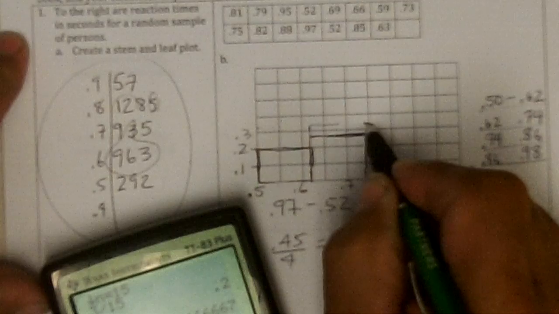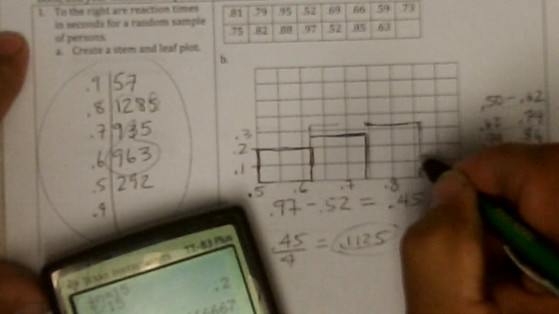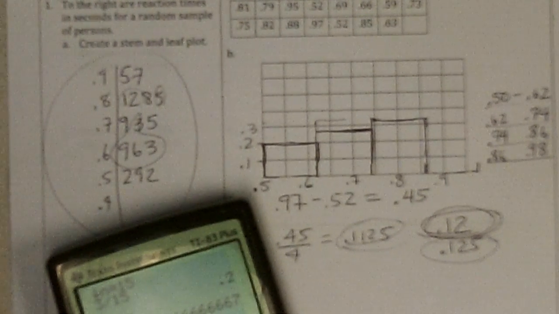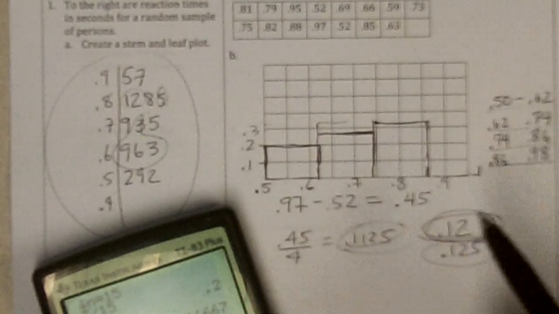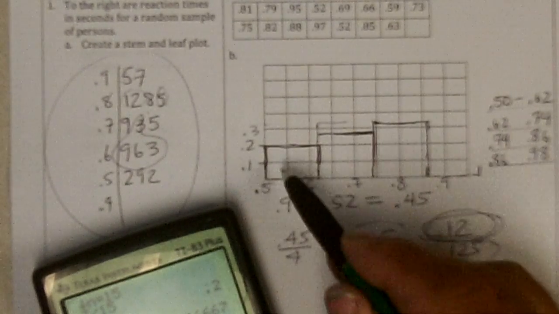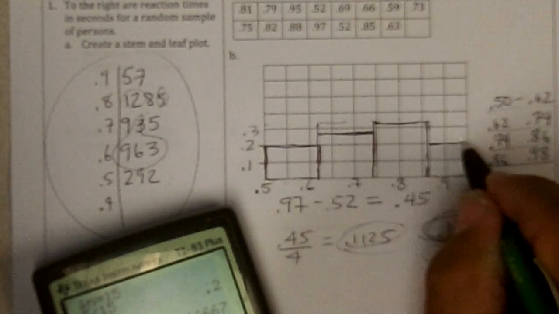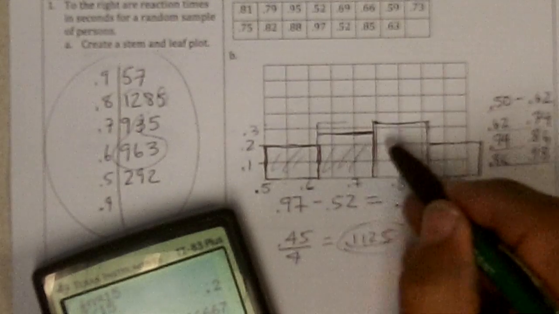So that's about there. Up to 0.86. And then the last category to 0.98, which should have 1, 2, 3, which is the same number that the first category had, so it would be 0.2 again. And there would be my histogram.